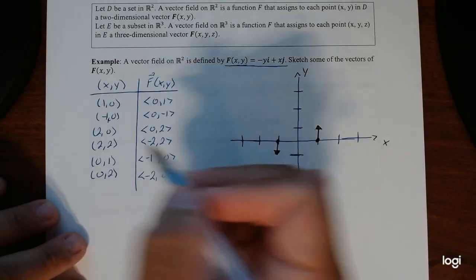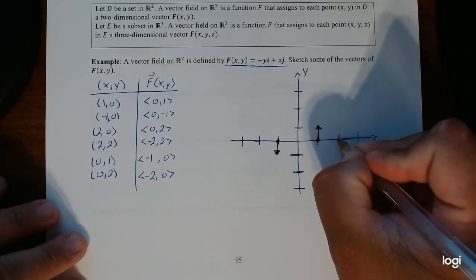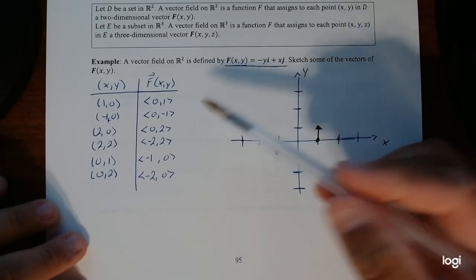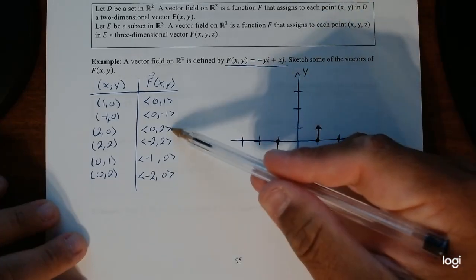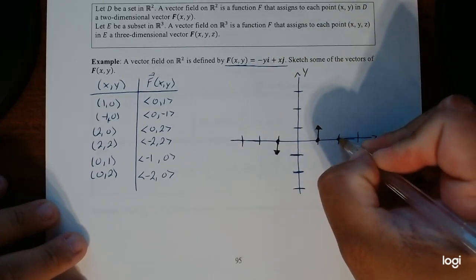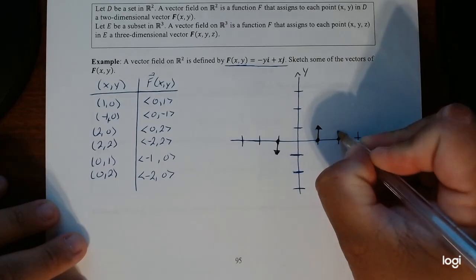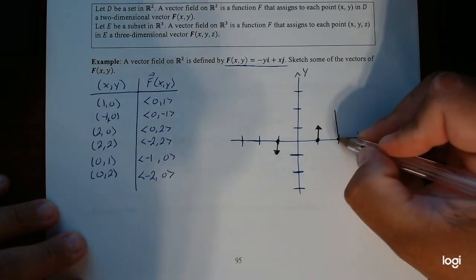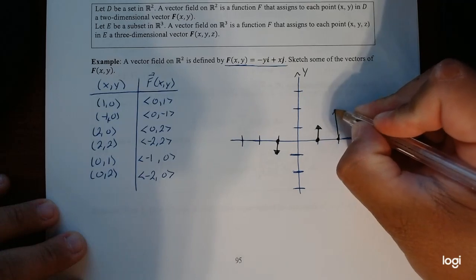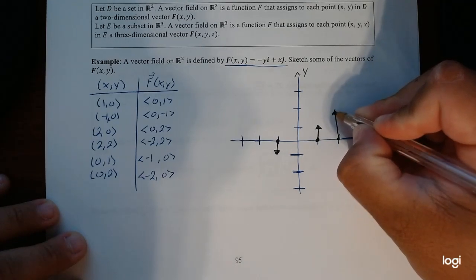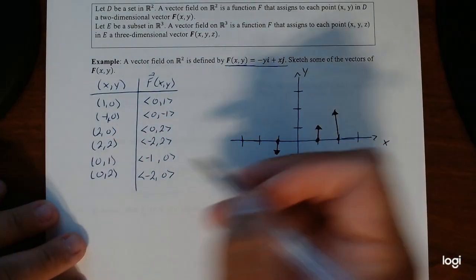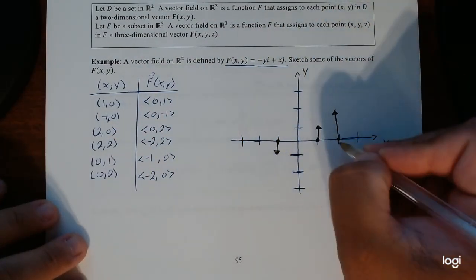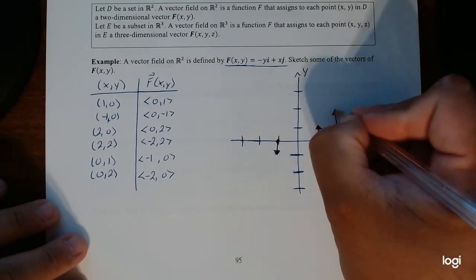Okay. Next one, 2, 0. So 2, 0. Again, I'm not going anywhere on the x, but now I'm going up 2. So my vector looks something like this. So let's double it. All right, next point, 2, 2, which is right here, the tip of this portion.